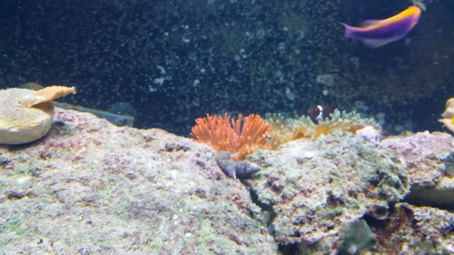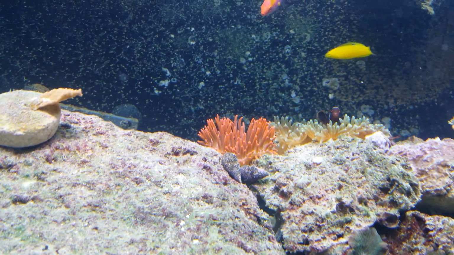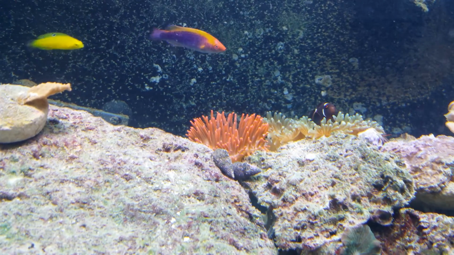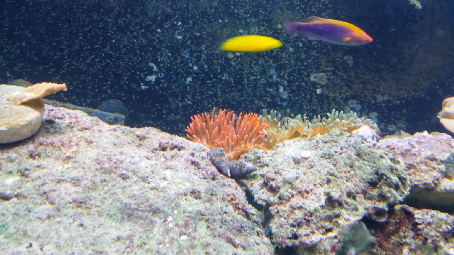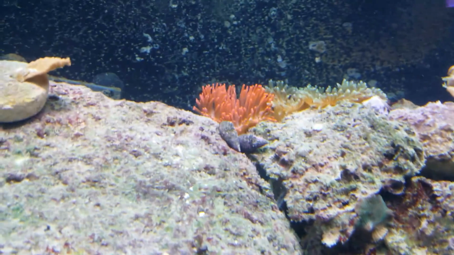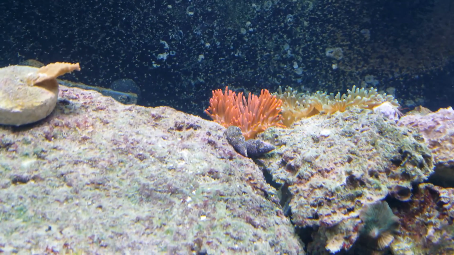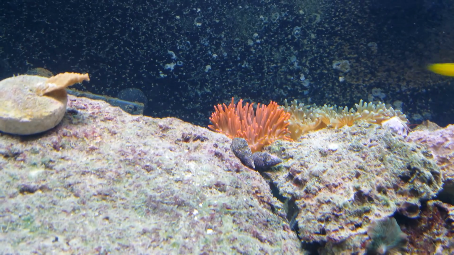These little guys, those little green and red tentacled organisms, they're alive as well. They're called anemones. And you'll notice the clownfish that's bobbing up and down in that anemone. He's a maroon and white clownfish.